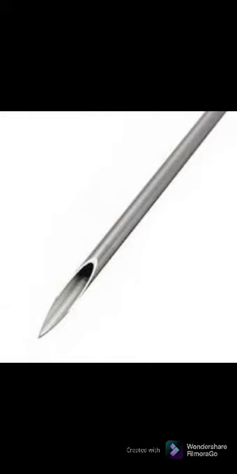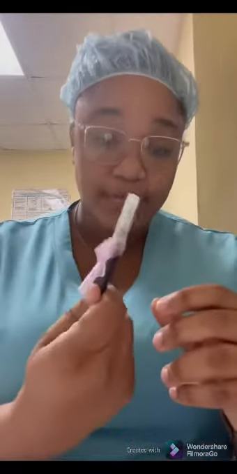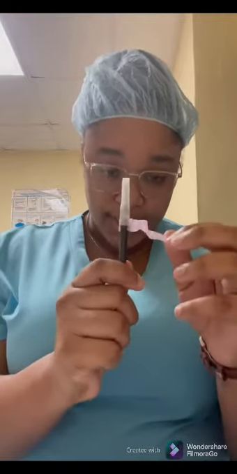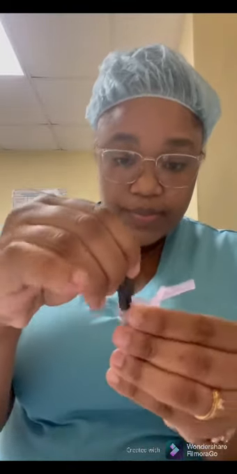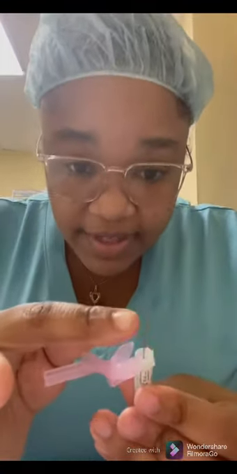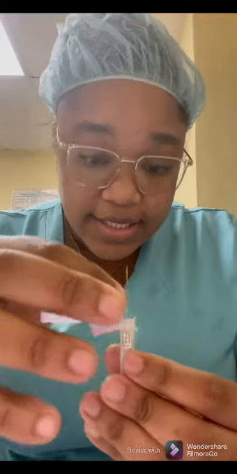So these are the components of the ETS, which is the evacuated tube system. We have the multi-sample needle here. This compartment here is the needle. This is where the needle is located. This is the bevel of the needle. This is the shaft.